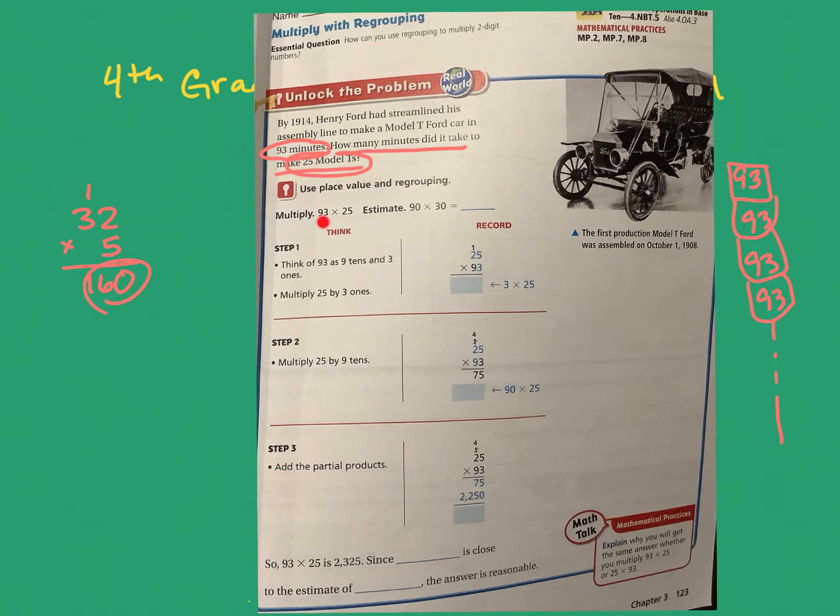Let's do the estimate. 93 falls between 90 and 100. And it's closer to 90 than it is to 100 because that 3 is a stay number. So we're going to call that 90. 25 falls between the numbers 20 and 30, right in the middle. That 5 is an up number though, so we'll round it up to 30. And now we have 90 times 30.